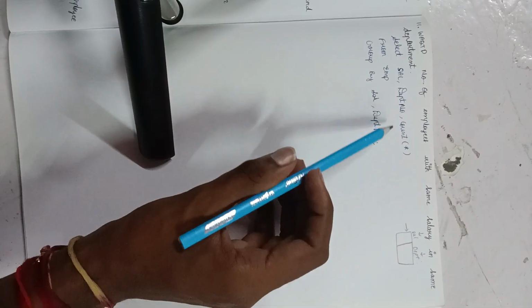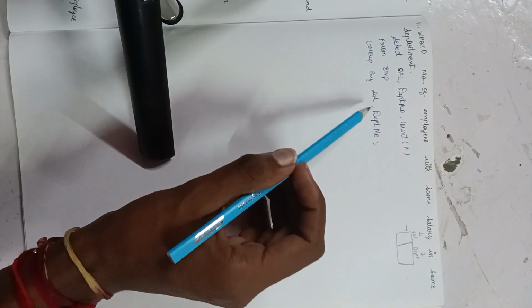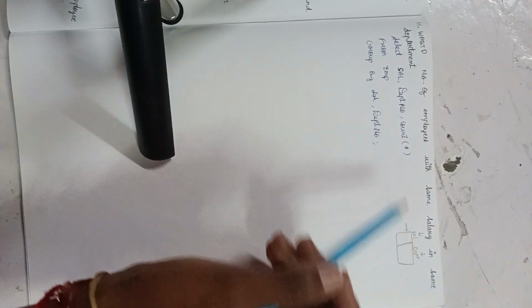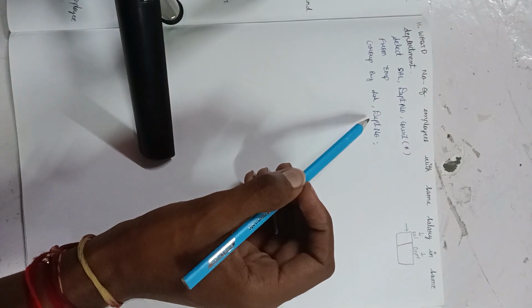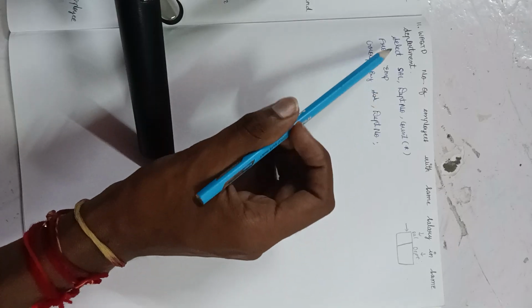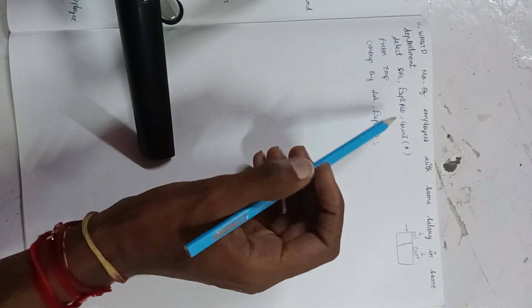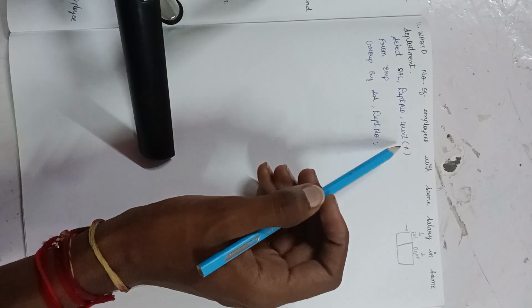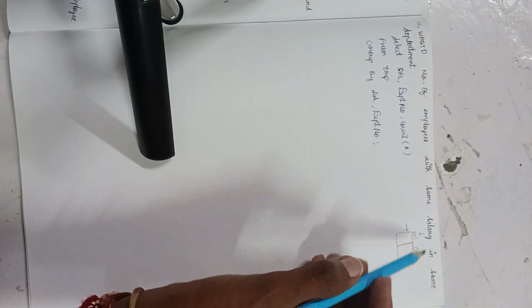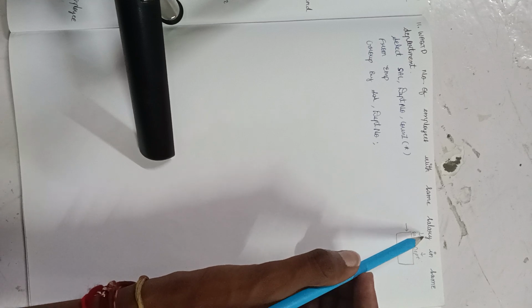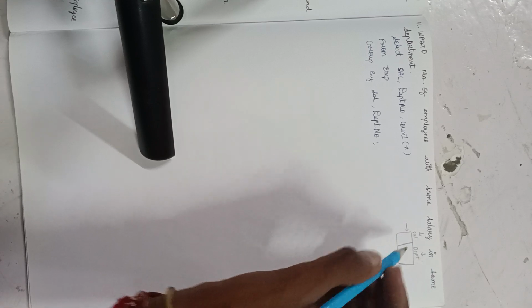In group by we can include two column names. So select sal comma department number comma count of asterisk from EMP group by sal comma department number. It will be grouping by salary and department number.